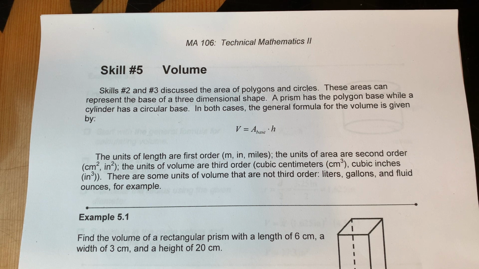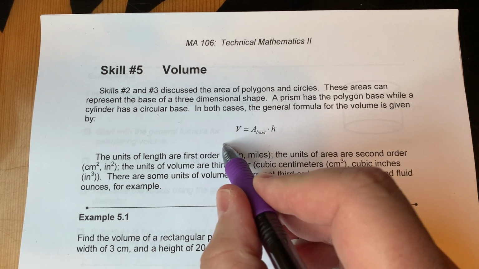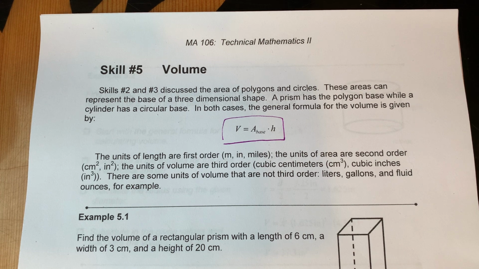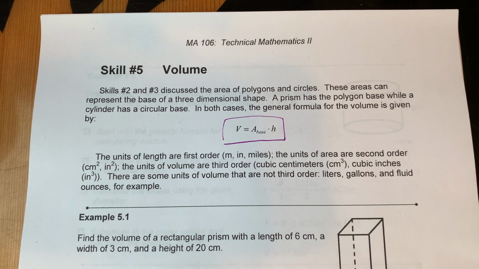In any event, rather than come up with however many new different volume formulas, what we're going to be using is a generic volume formula. For us, volume is going to be whatever the area of the base shape is. So we'll be reusing our rectangle area formulas, or the circle area formulas, the triangle area formulas, trapezoid in theory, but we're not really going to see any trapezoidal prisms.